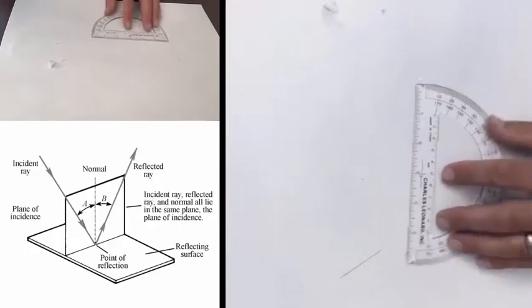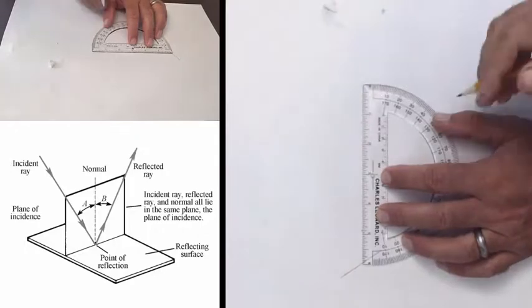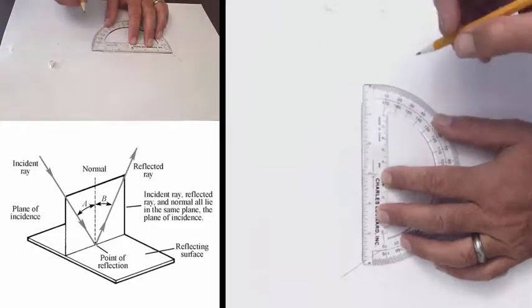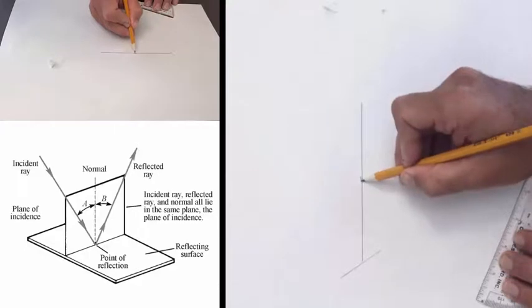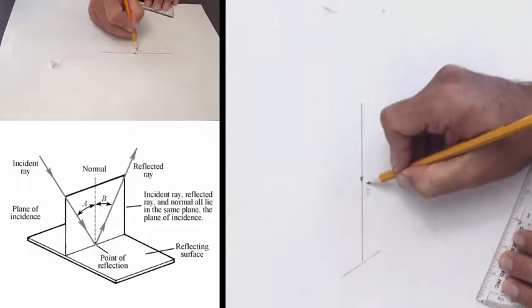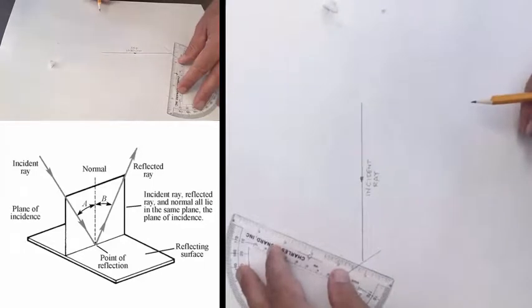The next step is to trace the path of the two beams, the two rays, one being an incident one and one being a reflected one. We're going to do that by connecting the marked dots on the white sheet of paper. The first one that we are going to do is the incident light ray. So this is our incident light ray. And then over on the other side we have a reflected light ray that we are also going to trace.